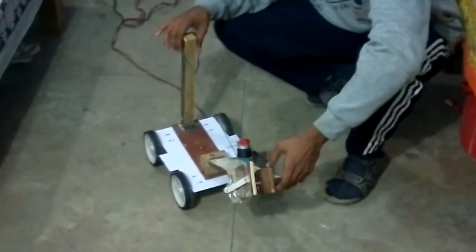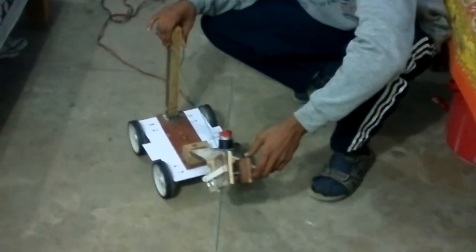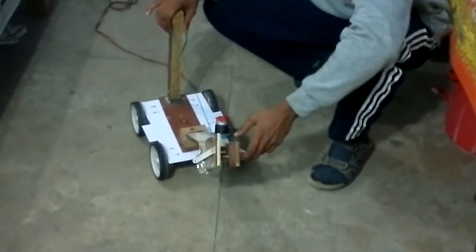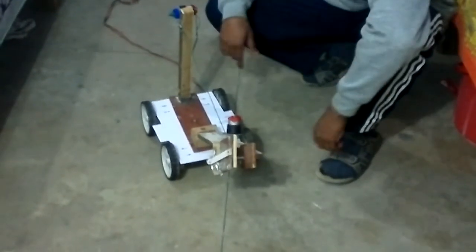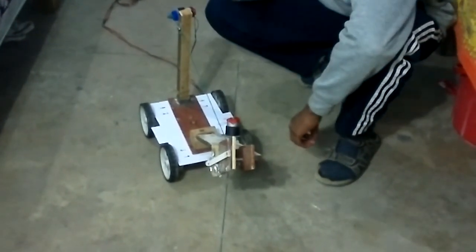Well, good evening everyone, and today I am going to show you the bot which won the first prize in the KNIT Tech event, which was named Effulgence, as I remember. This bot consists of basically two main systems.